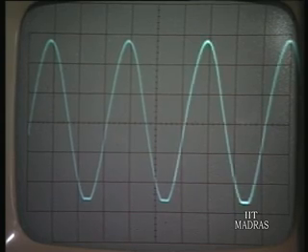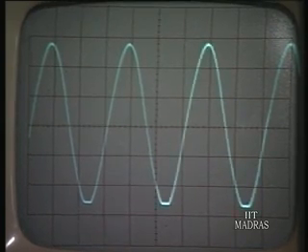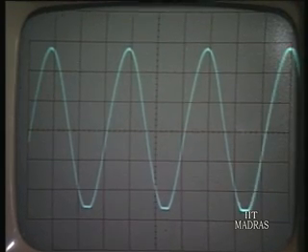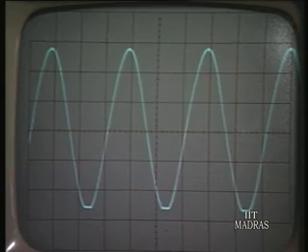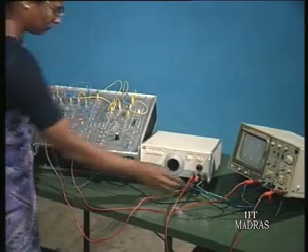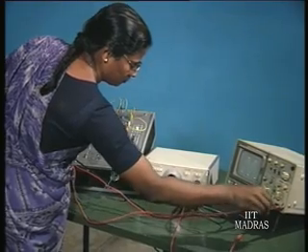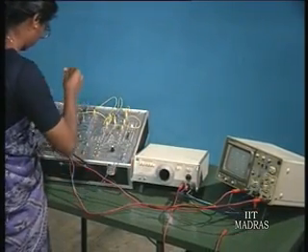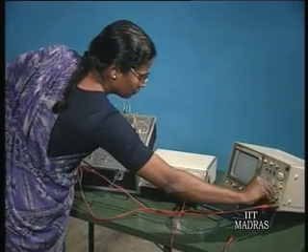Now, the frequency of oscillation is once again around 200 hertz. Now, I want you to see the phase difference between one output and the other output. Will you please connect another output? So that they can see the phase difference between one output and the other output. She is now connecting another output, so that you can see the effect of quadrature, that is, a phase shift of 90° between the two outputs.